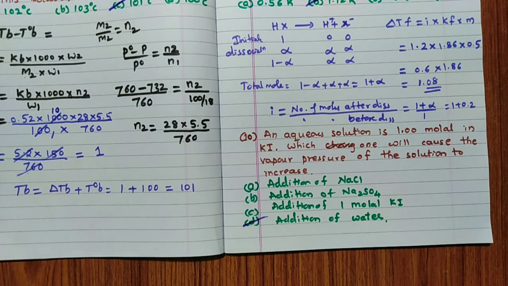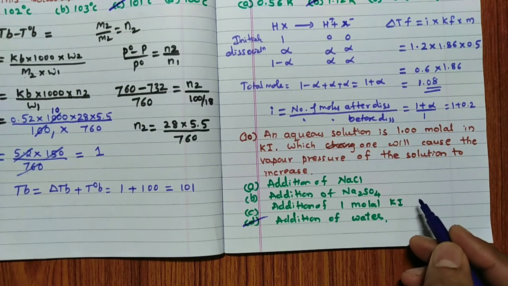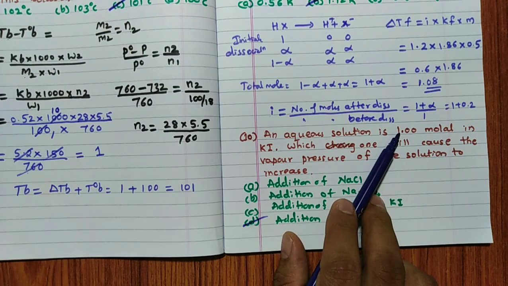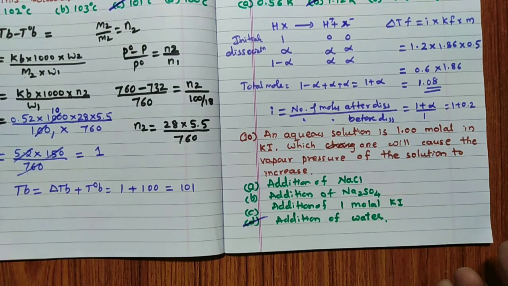Why addition of water is the answer? I will tell you. See, addition of water to an aqueous solution of KI causes the concentration of the solution to decrease. When I add water, concentration of the solution decreases, thereby increasing the vapor pressure. When the concentration of the solution decreases, remember vapor pressure increases, we know that. So definitely vapor pressure of the solution increases. Addition of water is the best solution. So the answer for this question is D.